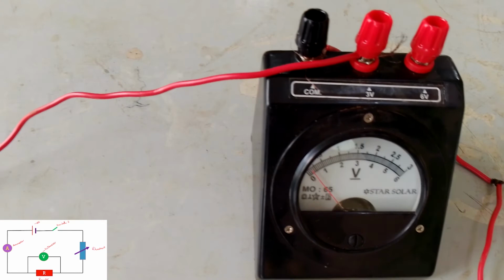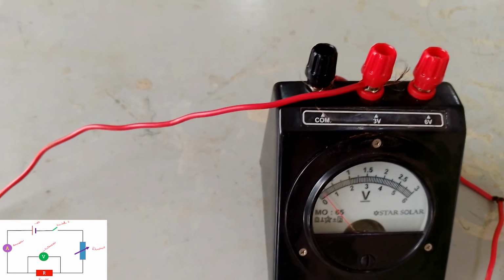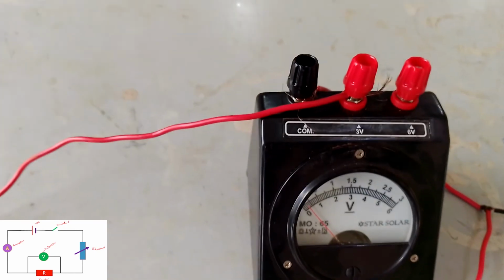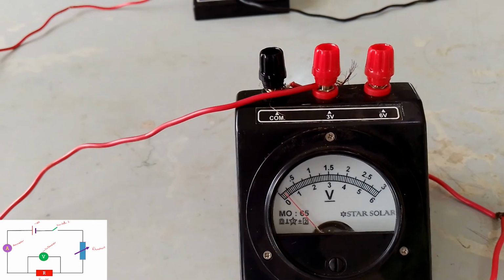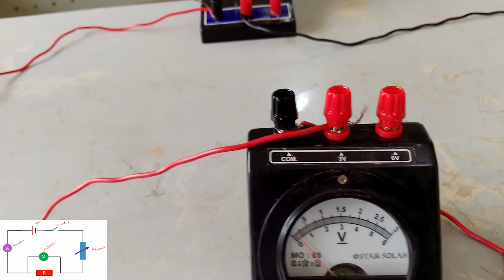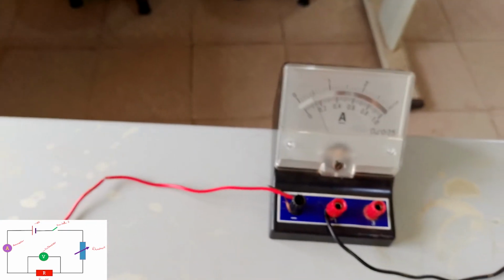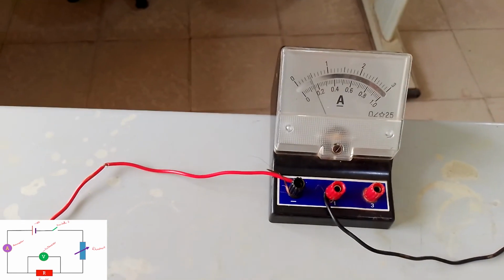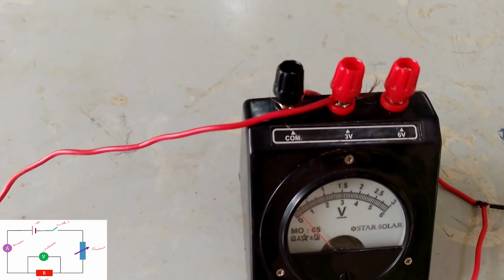What happens to the PD? You can see that even the PD drops here. Initially the PD was 1, but now the PD has dropped to 0.24, around there. It simply implies that when you increase the resistance, the current is directly proportional to the PD, the voltage.